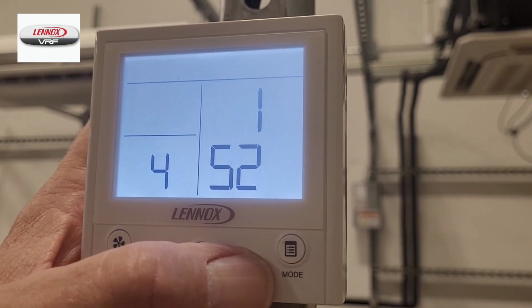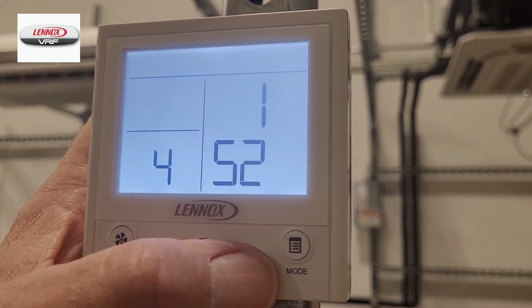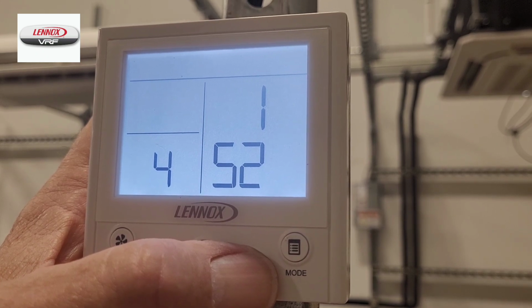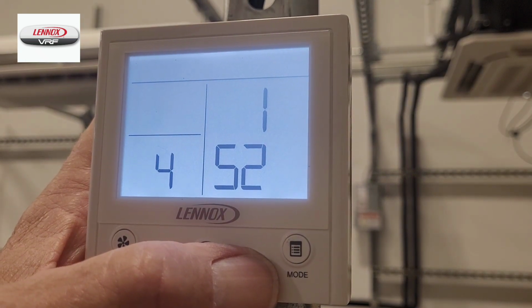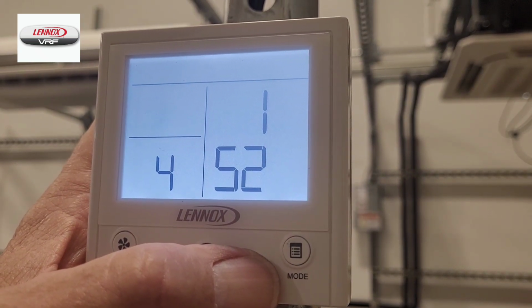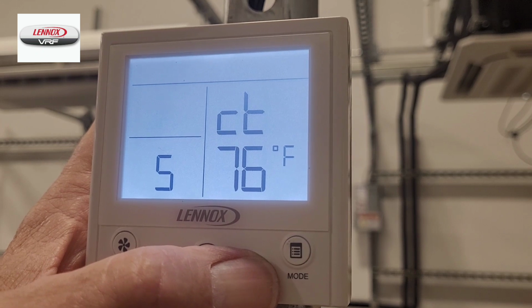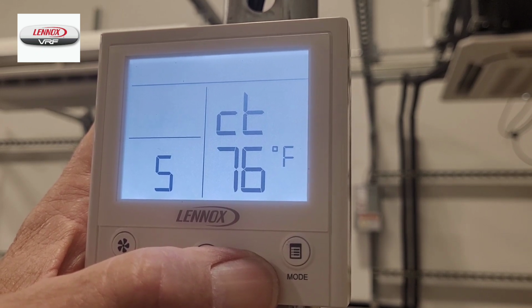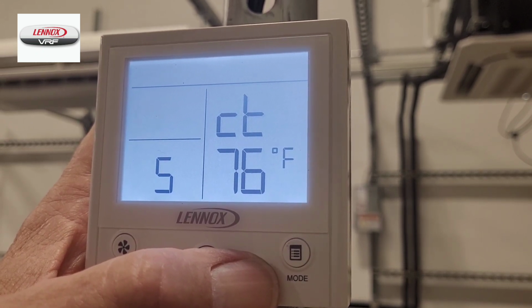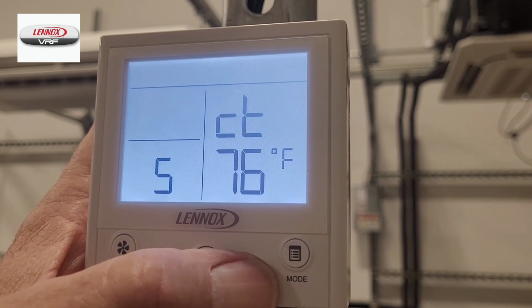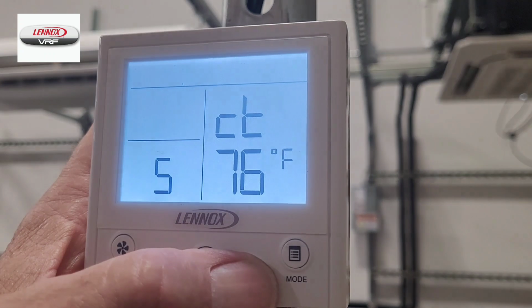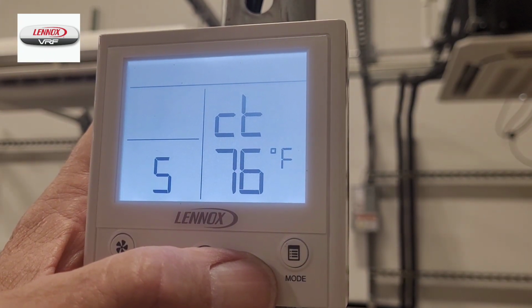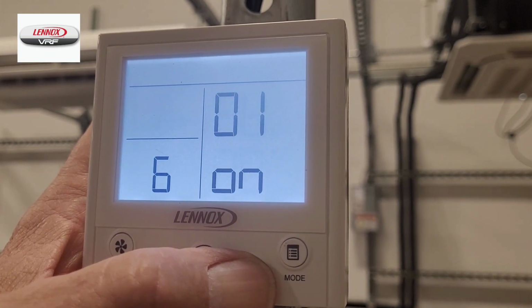Parameter 4 tells us the EXV opening. In this case, the EXV is opened at 152 pulses. The one on top is the hundreds, then we see the tens and the ones below that. Parameter 5 tells us the location of the temperature sensor. CT indicates it's the controller, and the controller room temperature sensor value is at the lower part of the screen.